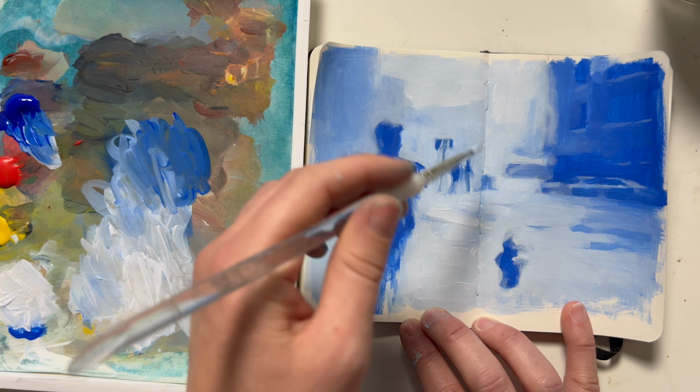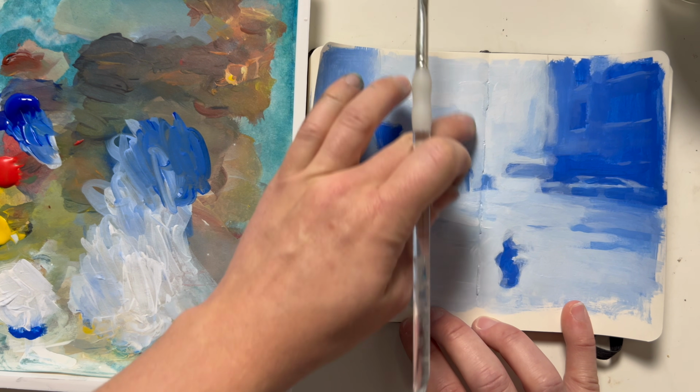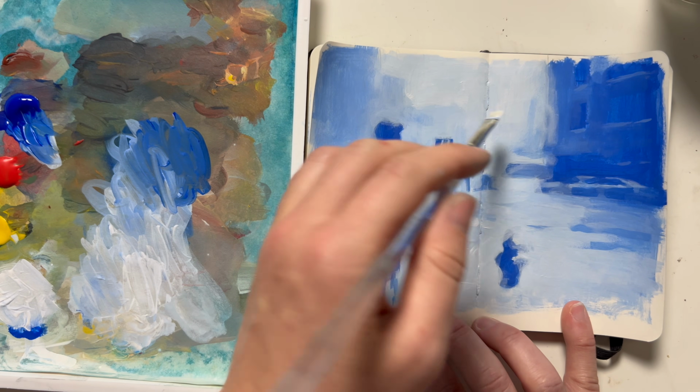Towards the end, I also lighten up the background a bit, giving you a sense of the building sort of dissolving into that snowy atmosphere.